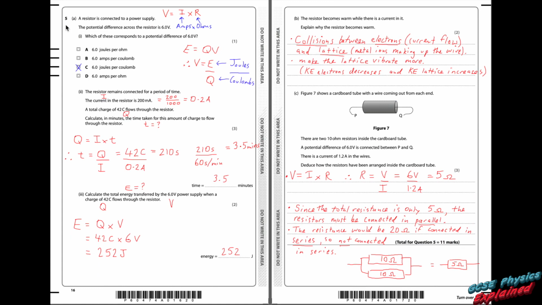Question 5. A resistor is connected to a power supply. The potential difference across the resistor is 6 volts. Which of these corresponds to a potential difference of 6 volts? So they're giving you alternative units for volts. So if we think of an equation for volts, well, voltage is current times by resistance.